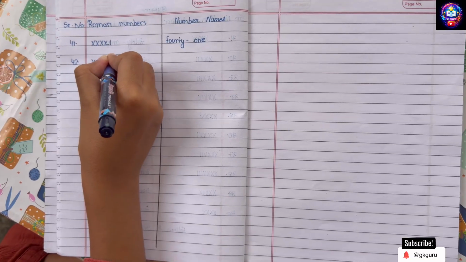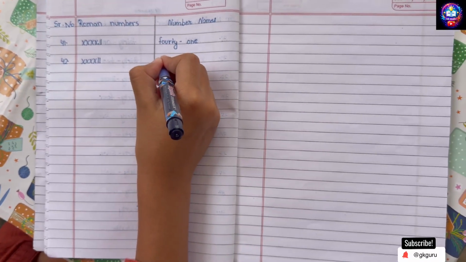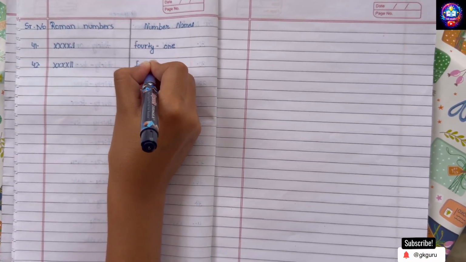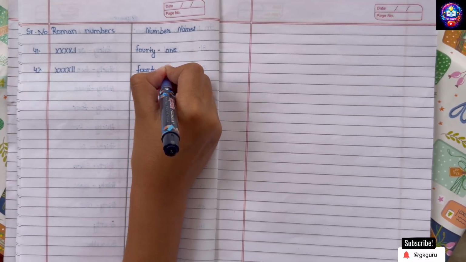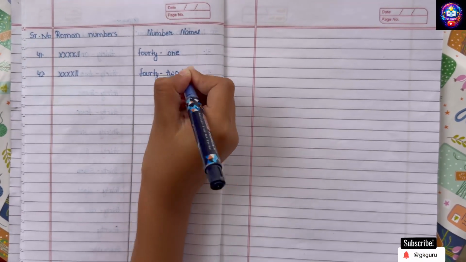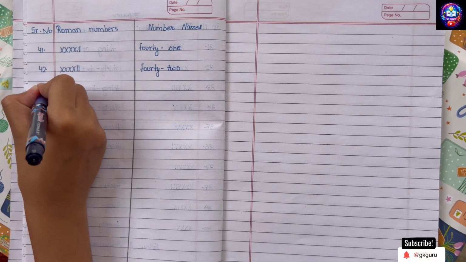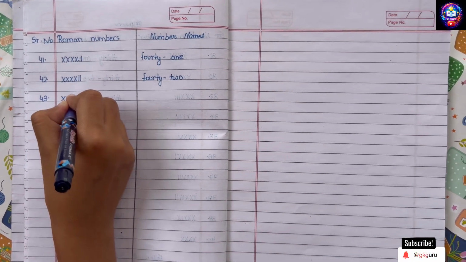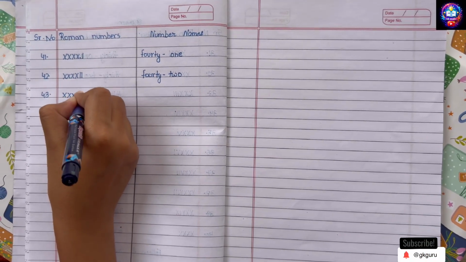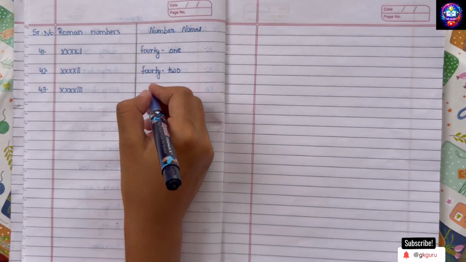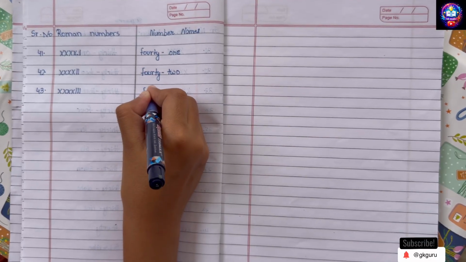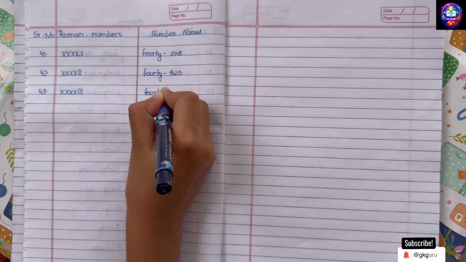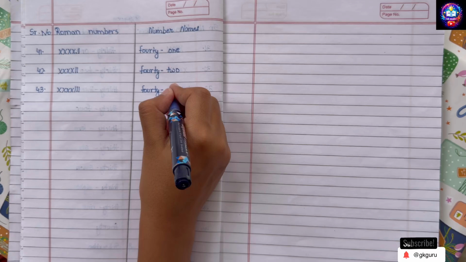Number names FOURTYTWO, 42. Serial number 43. Roman number 43. Number names FOURTYTHREE.